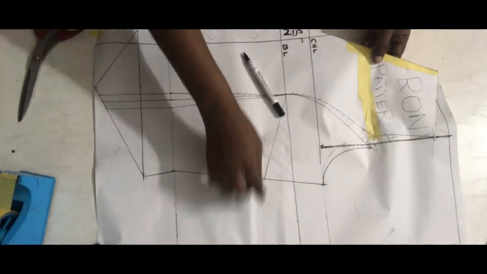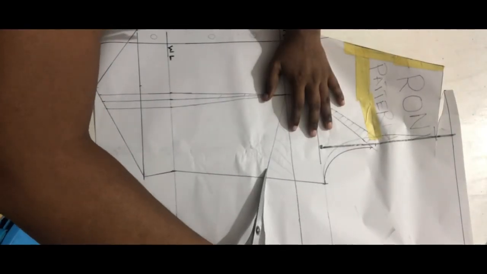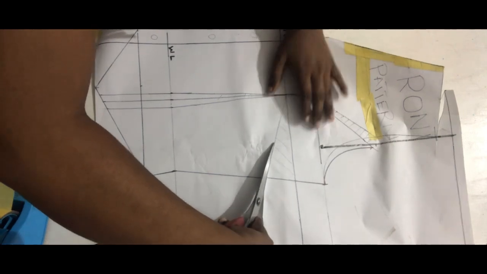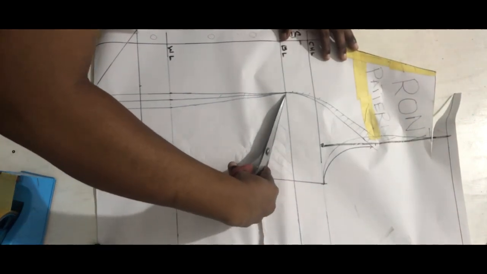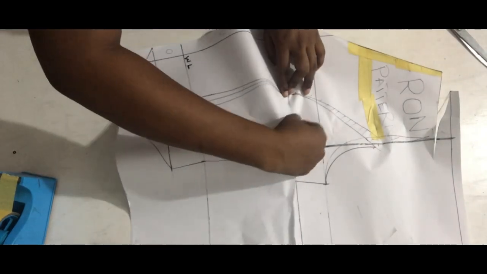So after doing this, I'm going to cut out my bust, cut it open and close it. Okay, I'm going to cut it using my tape also, and I'll tape it down.